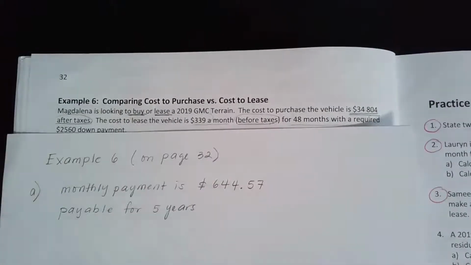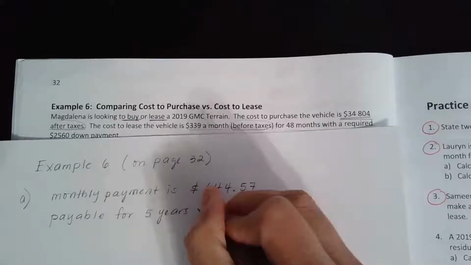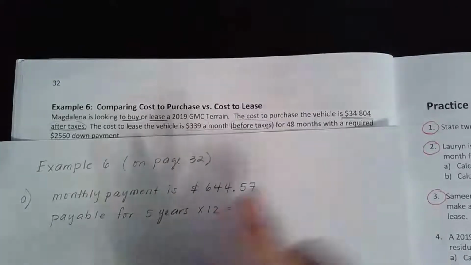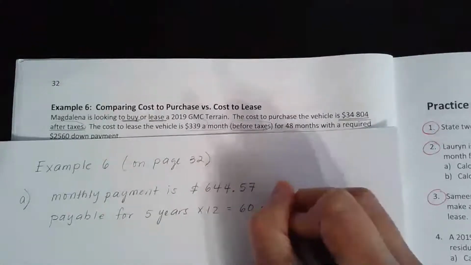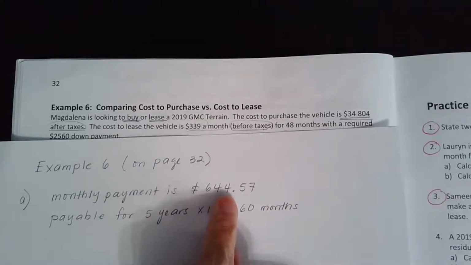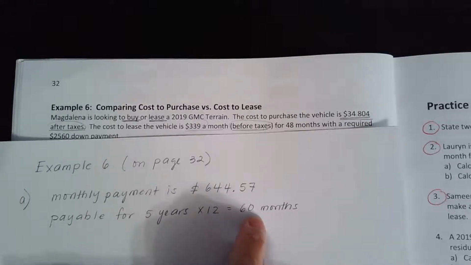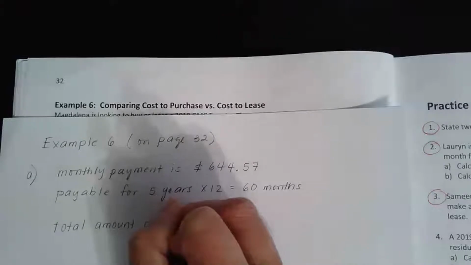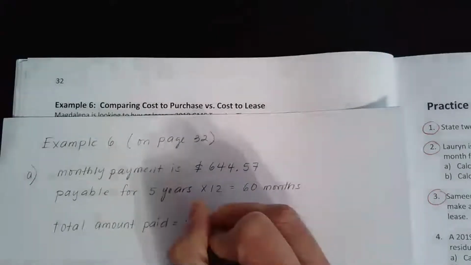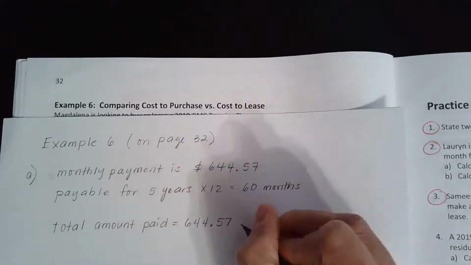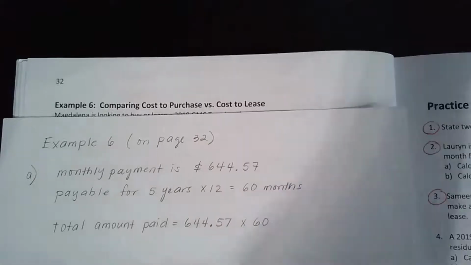What does it mean by 5 years? If we multiply 5 times 12, that tells us it's 60 months. So that means we're going to pay $644.57 60 times in those 5 years. The total amount paid would be $644.57 times 60, because it's 60 months.